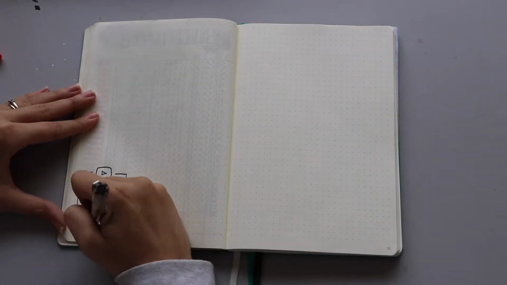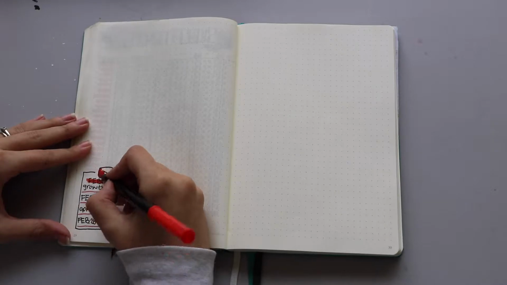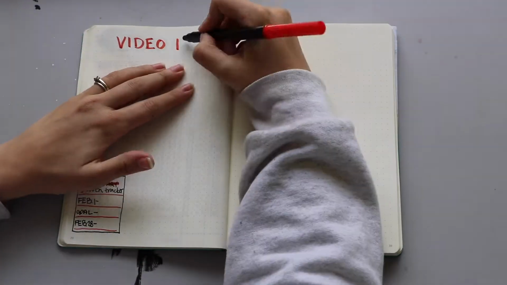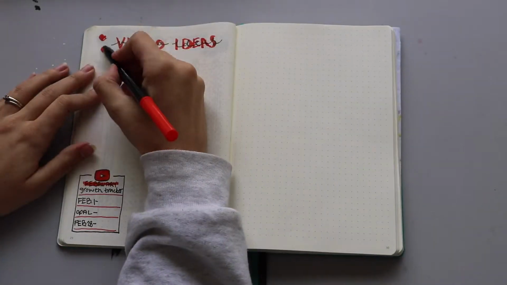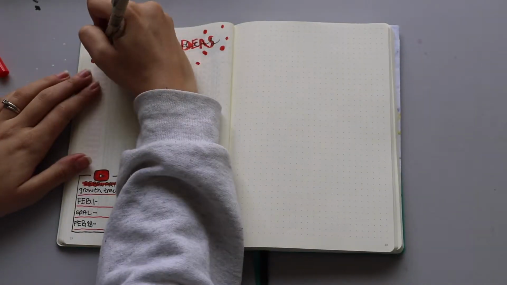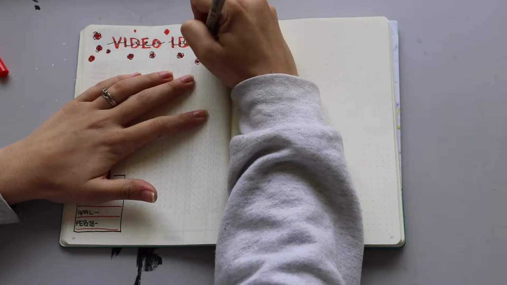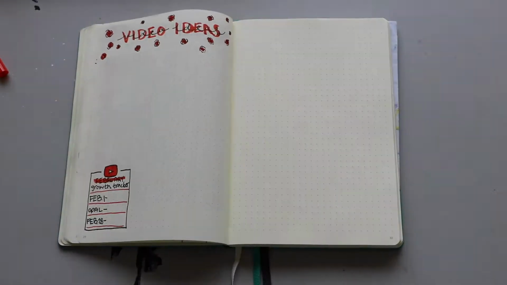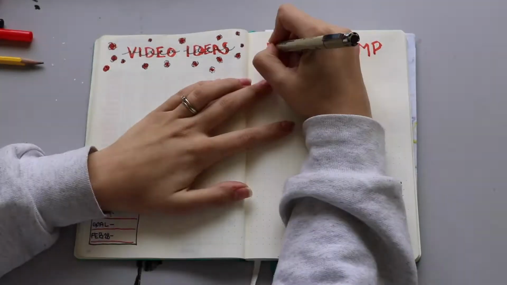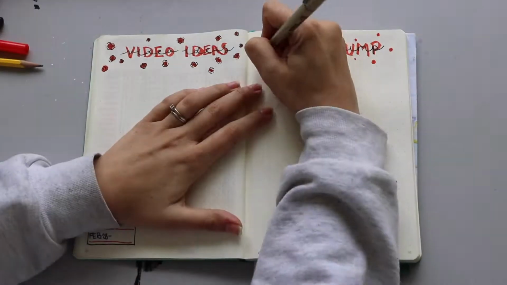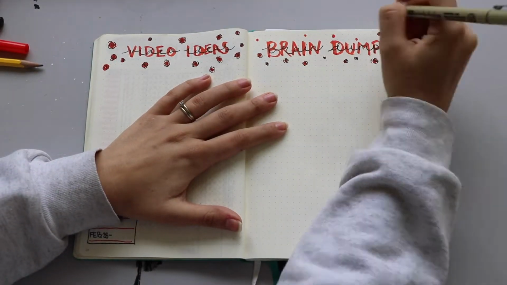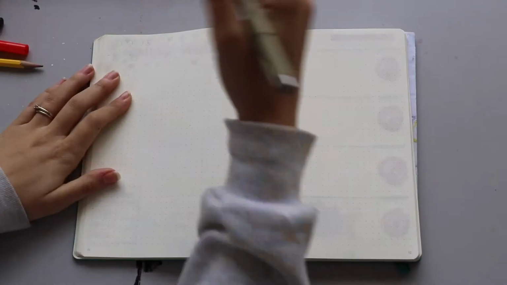On the next page, I stole this little idea from Amanda Rach Lee. I am doing my YouTube growth tracker just in the bottom corner of my video ideas page. And as I said in my previous video, I am doing two separate pages for my video ideas and brain dump this month, because that was a mistake not to do it the same last month. And then around each of the words on both pages, I did little sketchy style little roses.